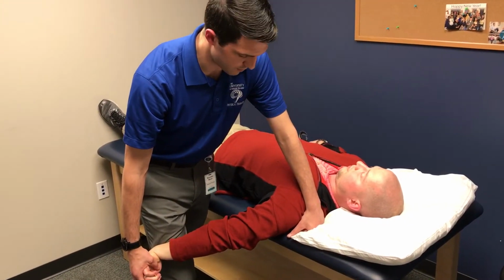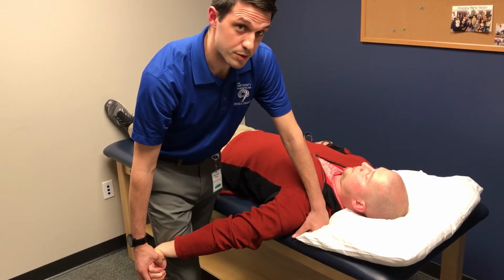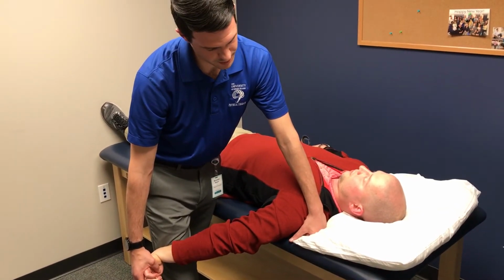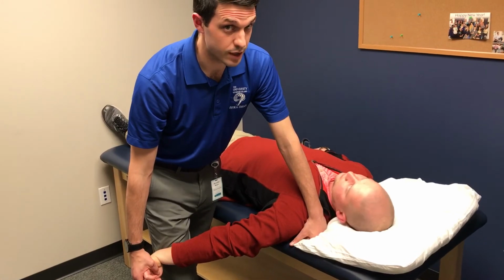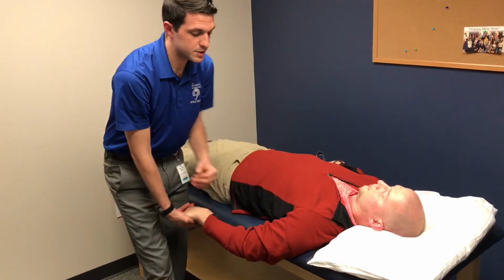Sometimes the patients want to flex their elbow. And again, once we feel symptoms, we can side bend towards, see if that changes symptoms, or side bend away. And again, you want to compare to the other side. If there's more than a 10-degree difference, that's considered a positive test.